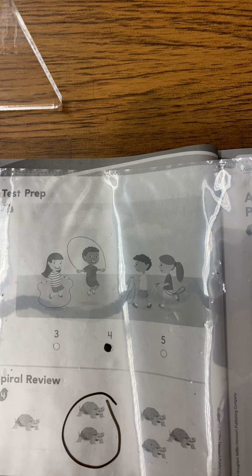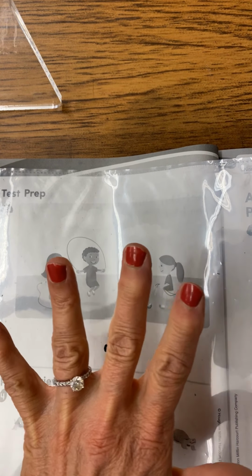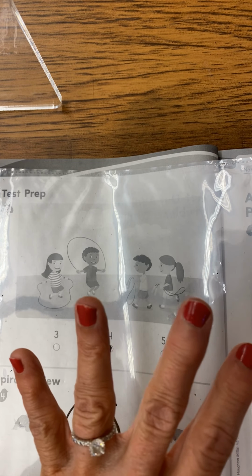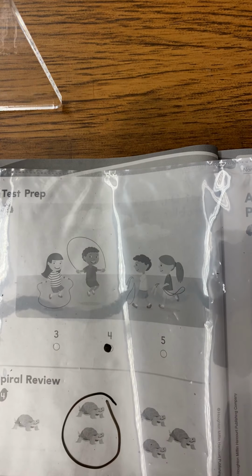Maybe you're eating some green beans. And if you have 5 green beans and you eat 1, how many are left? Maybe your mommy gives you 2 more. And count how many there are.